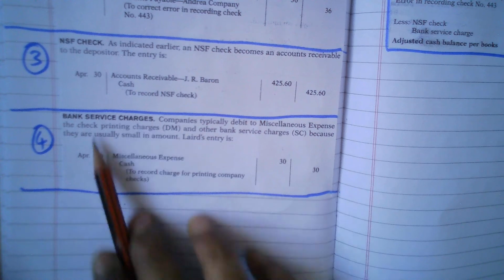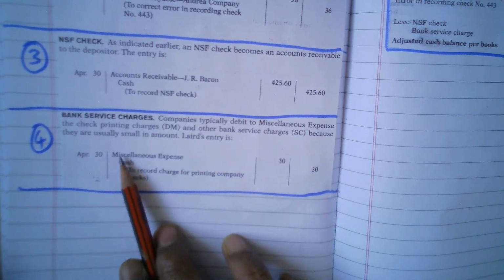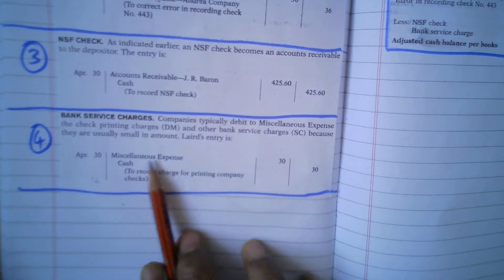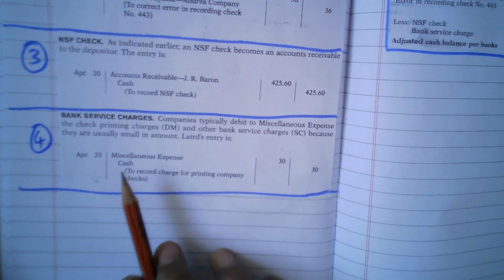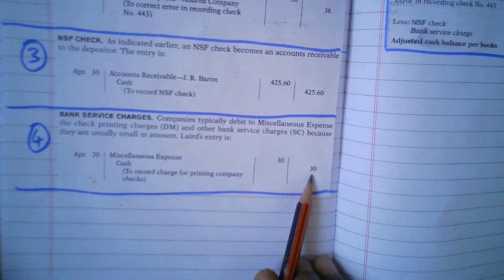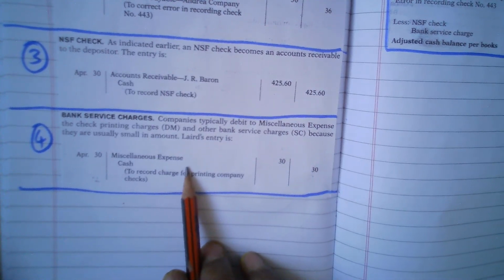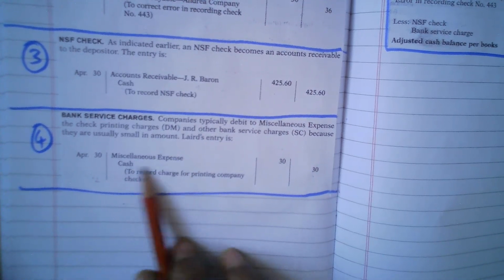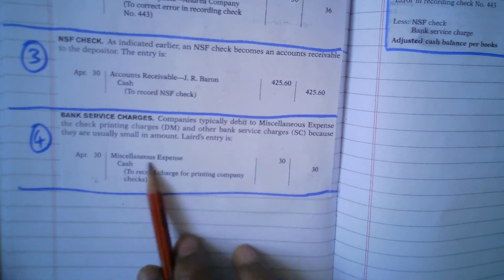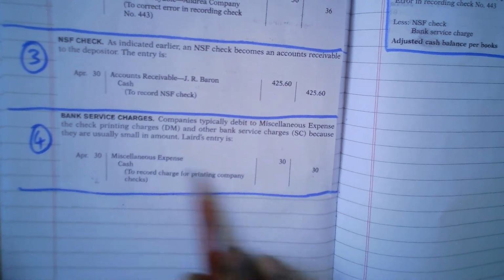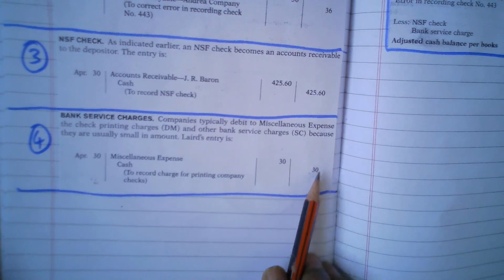And finally, if there are any service charges, simply put the charges under the debit of your miscellaneous expenses, and then cash has to be credited by that particular expense, just like paying a utility bill or paying rent or paying any expenses. Same way, paying an electricity bill. So expenses will increase and then cash will be credited.